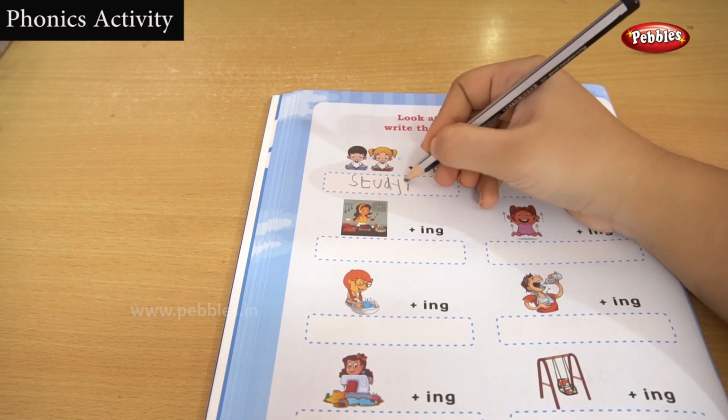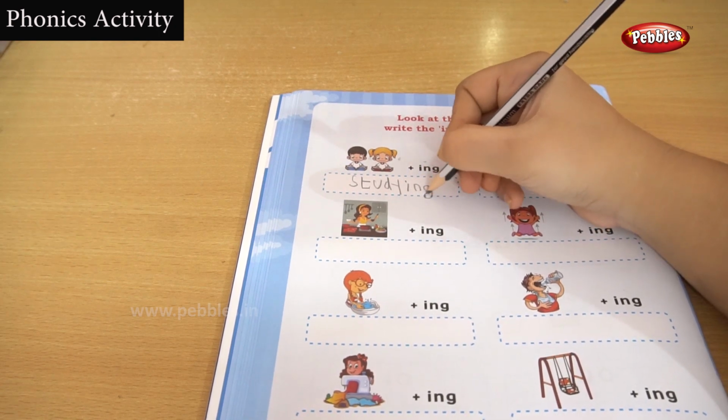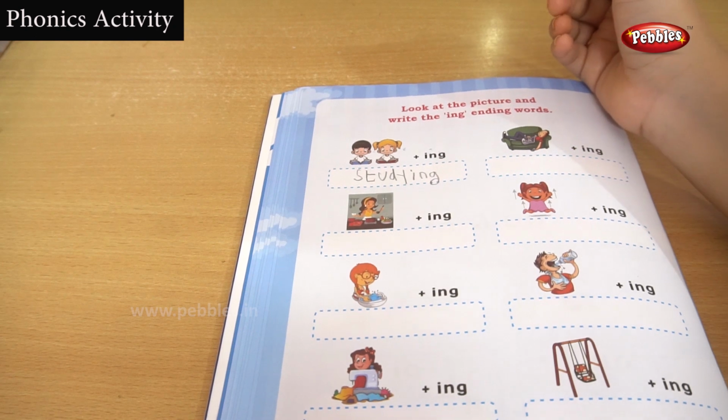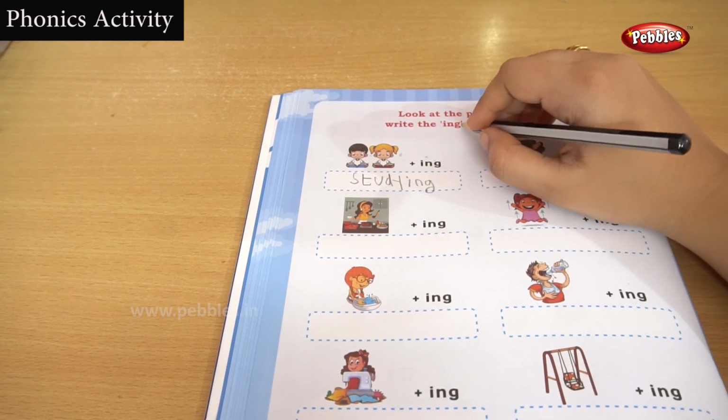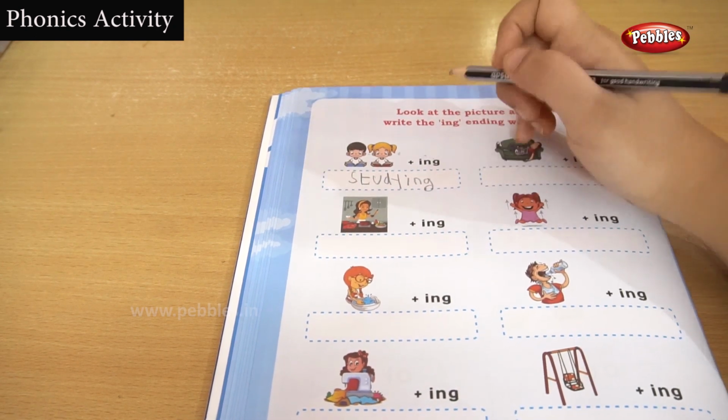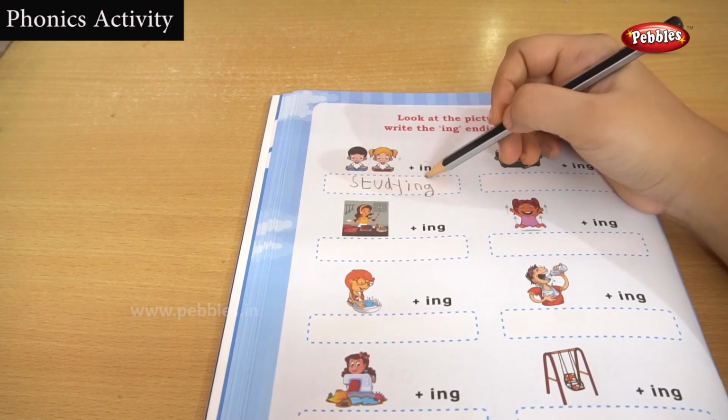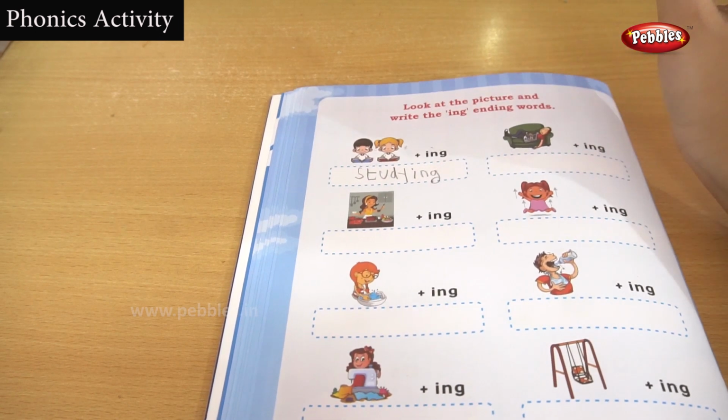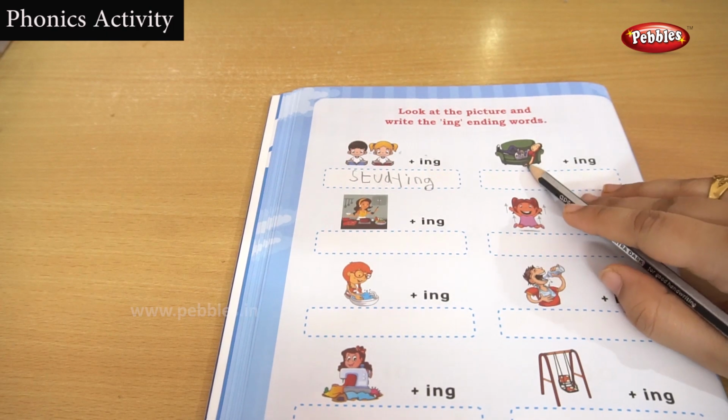If you add ing, what is the sound of the ing? Ing, isn't it? I've told you already. What is the sound of the ing? Ing. Okay, then studying. Studying. Let's do the next picture.